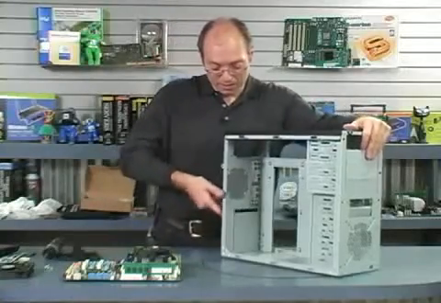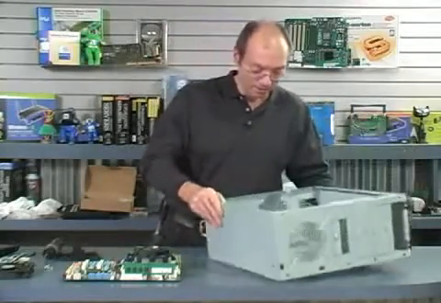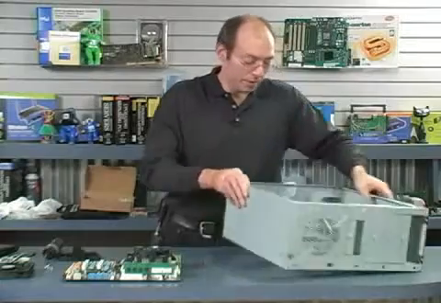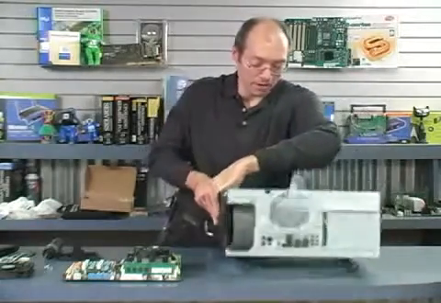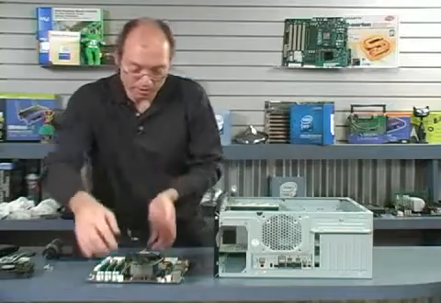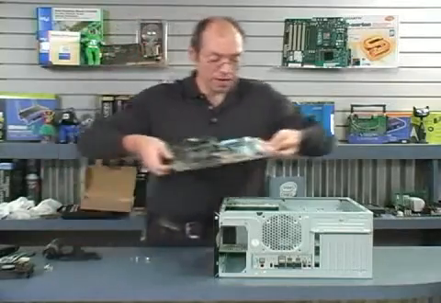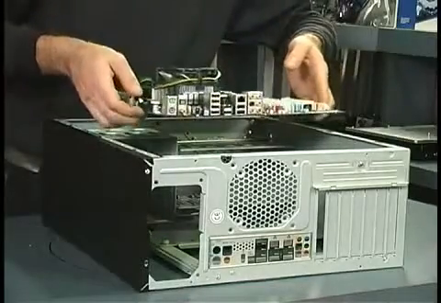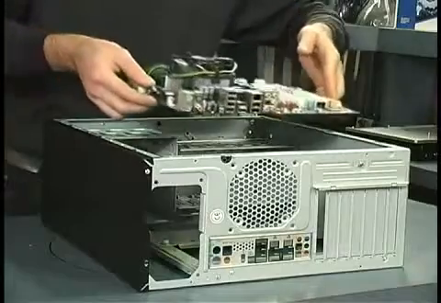To do this best, it's easiest if you lay the case down and load the motherboard in from the front to the back. So I'm going to turn it around so that as I slide it in, it presses up against the I.O. shield and all the ports become available.